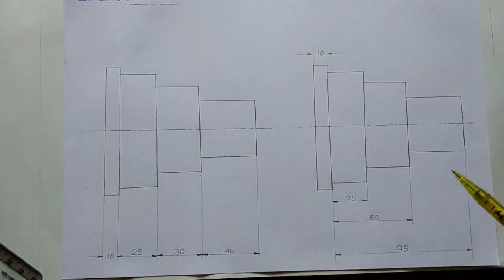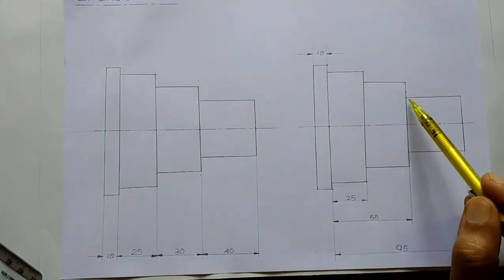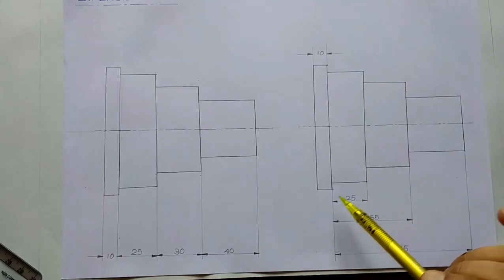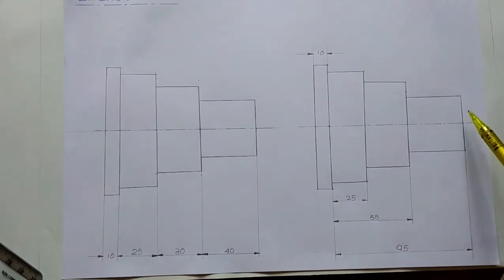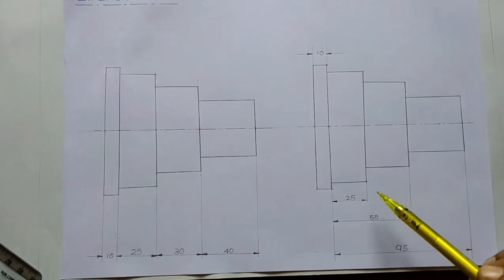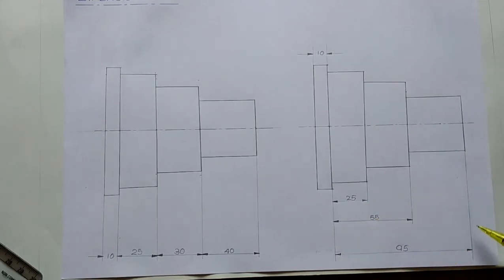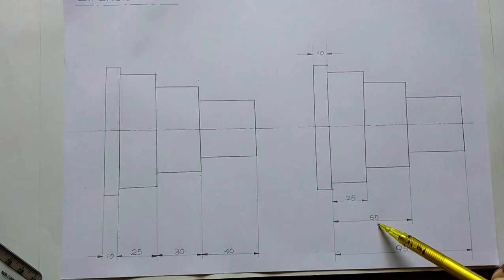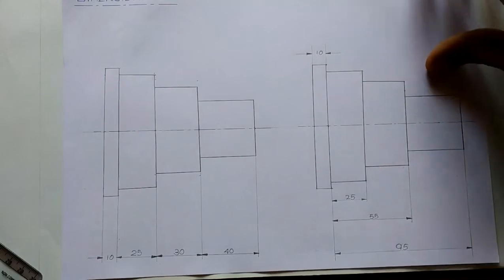Please note the darkness difference and thickness difference of the various lines also. The darkest line in this diagram is this outline, which is drawn using continuous thick lines. These are projection lines, drawn using continuous thin lines. The dimension line is also drawn as a continuous thin line. This is known as the dimensional value. The dimensional value must be at the center of the dimension line and must not touch the dimension line. Now we shall see the dimensioning of another diagram.